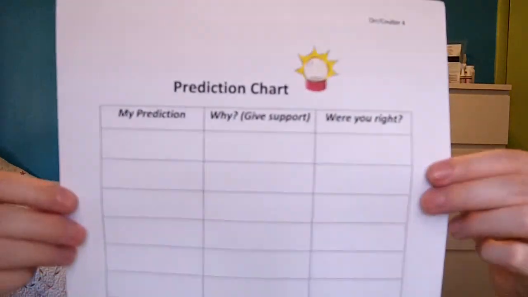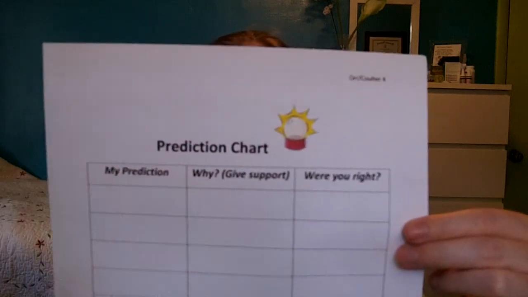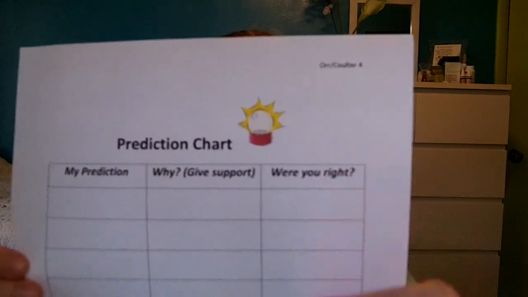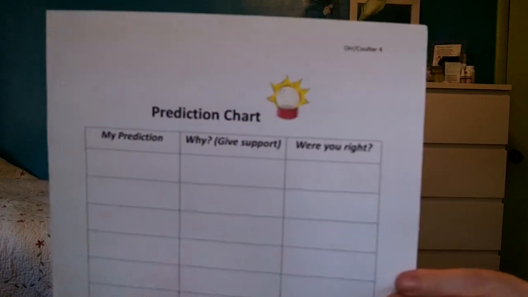On the whiteboard near the smartboard, the teacher will create a chart that is set up in three sections. The first section will say prediction. The second section will say why, while the last part will say were you right? So it will look something like this. Prediction chart, my prediction, why, and give support, which would be the background knowledge and the story clues, and then were you right? Eventually, as they're reading, the kids would check themselves to see if their predictions were correct or not. The teacher will briefly explain the chart, and then he or she will begin reading the book.